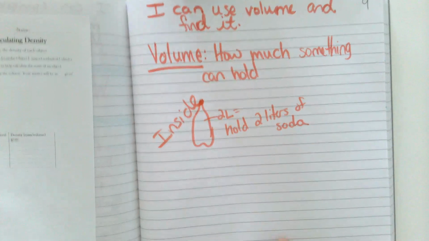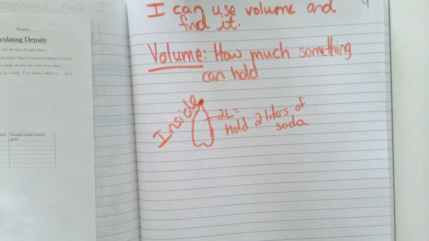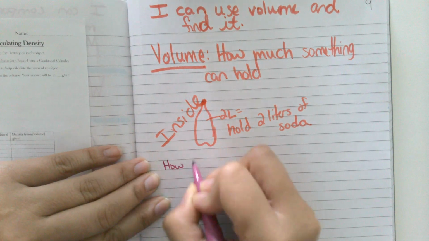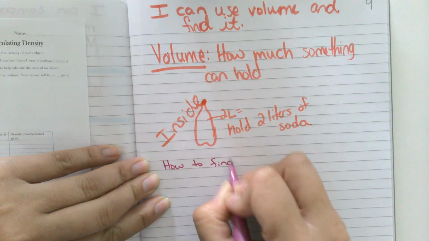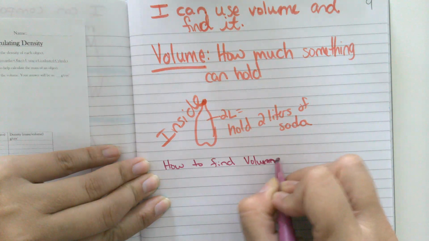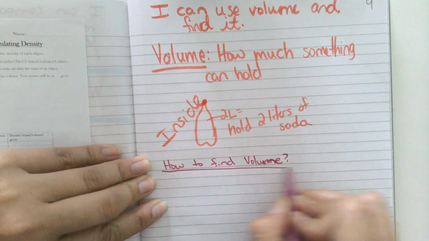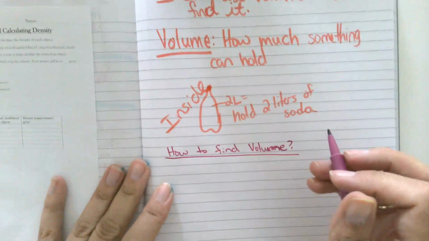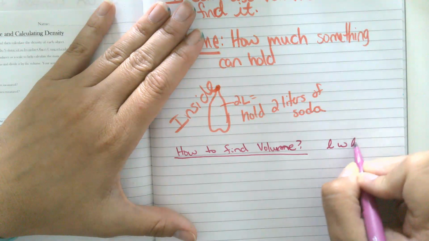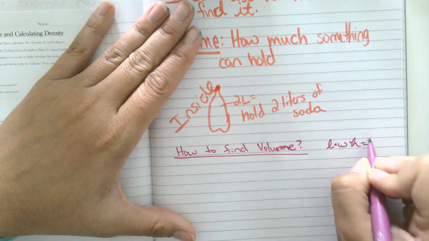So, how do we measure this? How to find volume? I'm not talking about length times width times height, right? That is the volume formula.